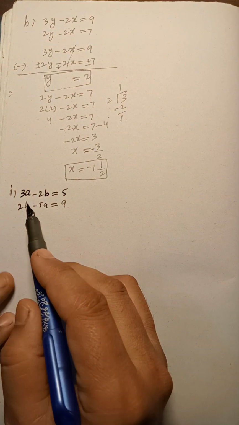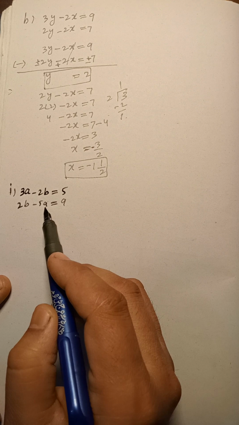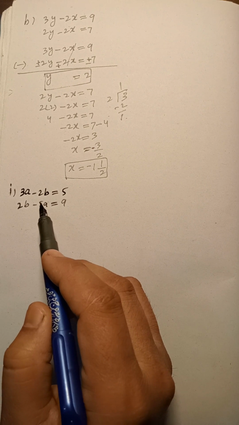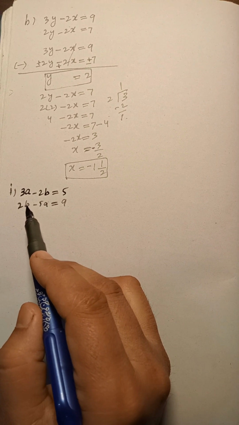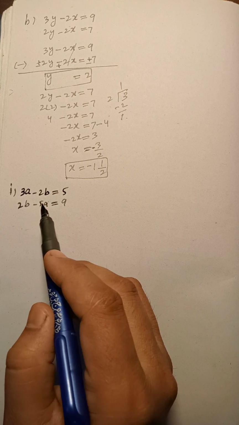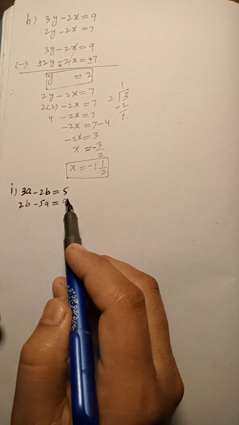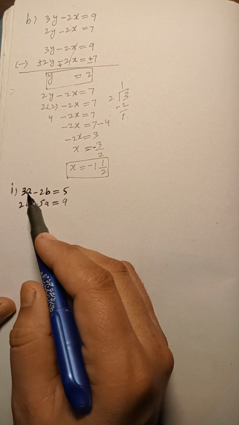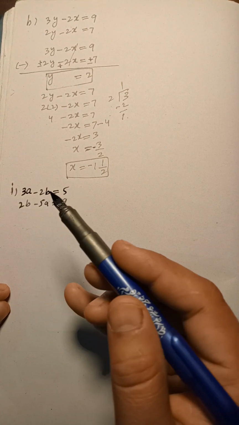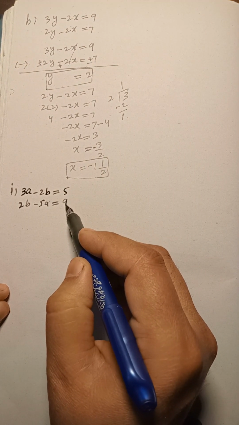Dear students, see the terms: 3a minus 2b is equal to 5, and 2b minus 5a. Now he has changed the places as well. He has written 2b here instead of writing it there. So we will first write the same equations one above the other, and then we will solve that.